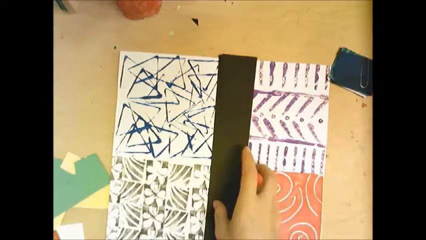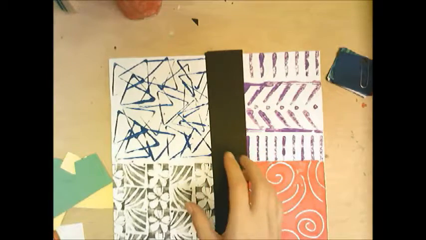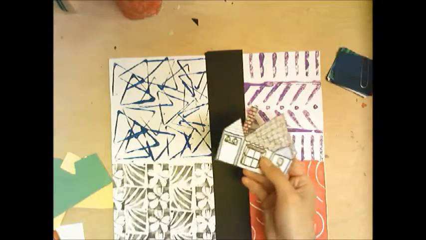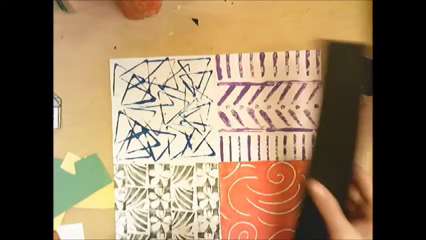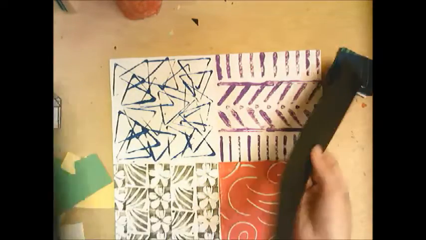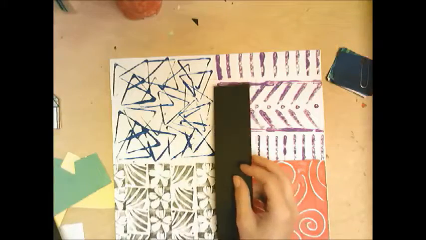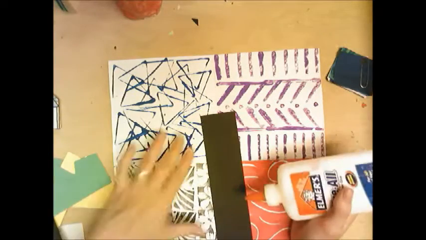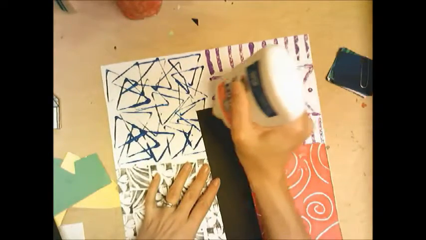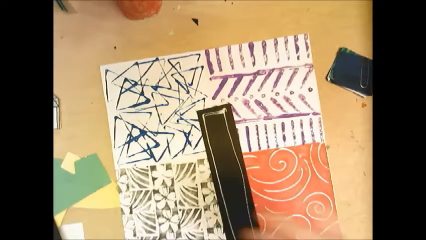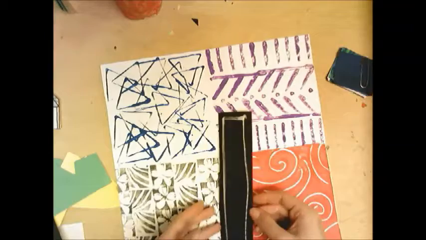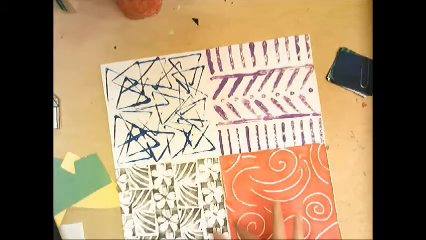Okay, so now that you have made your houses or your buildings, what you want to think about is what else can you make to make this look more like a city. So I have black strips of paper. If you would like to use this, I'm going to make a road, and this is going to really help make it look more like a grid. So I'm putting a frame of glue around this black strip, and I'm going to line it up right in the center.